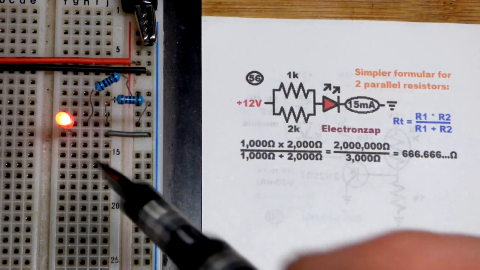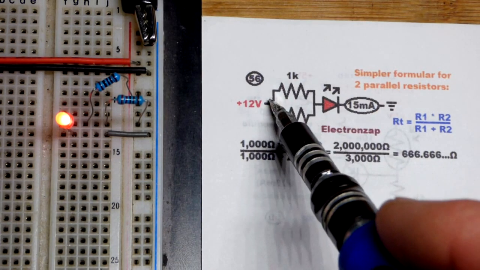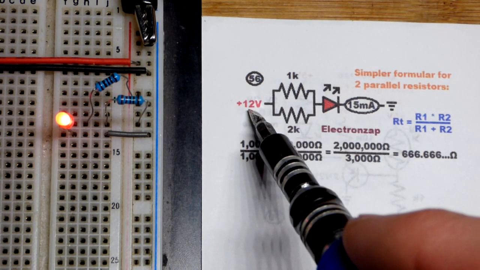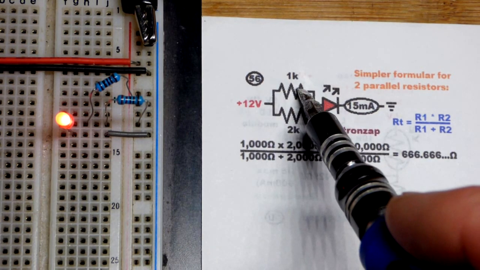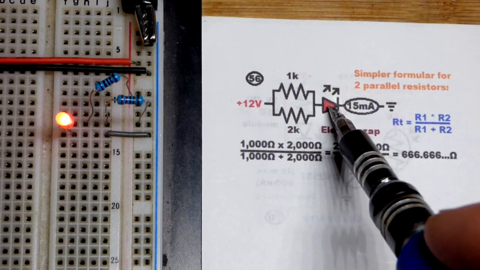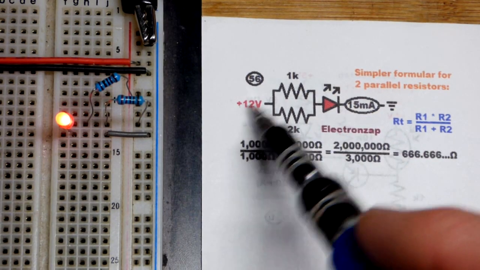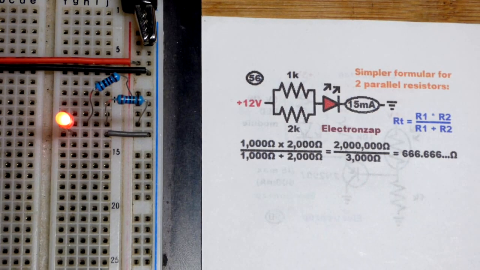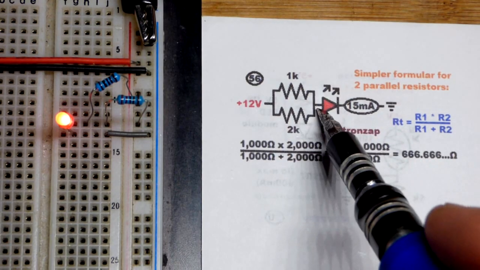And what we can think of for this circuit is 12 volts powering this red LED. Let's say we have a 1000 ohm resistor. That's going to be about 10 milliamps of current flowing. Red LED drops a couple volts, so 10 volts divided by 1000 ohms equals about 0.01 amps of current, which is 10 milliamps of current.